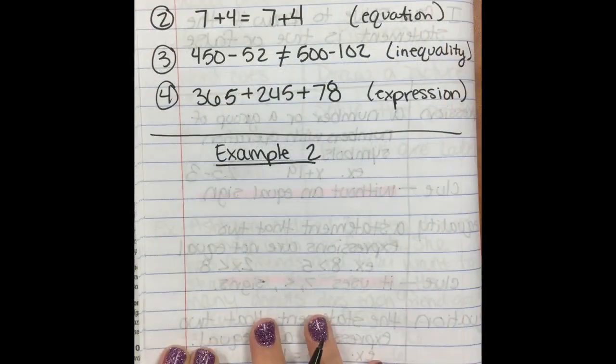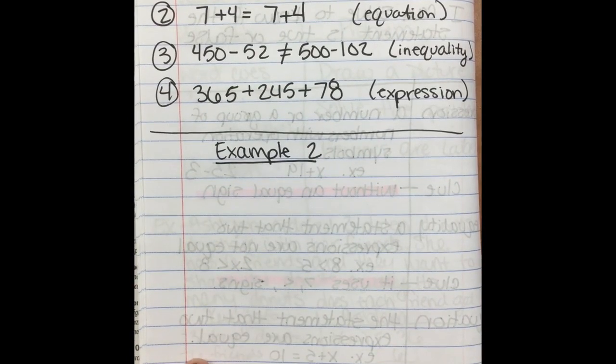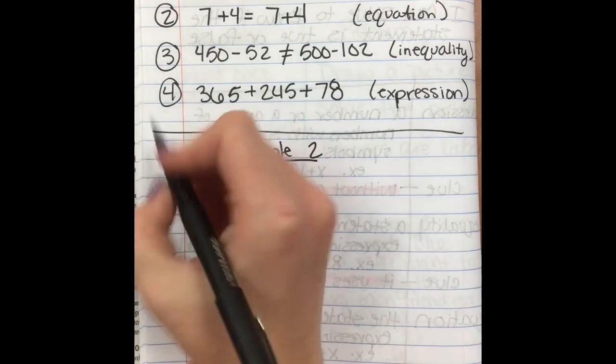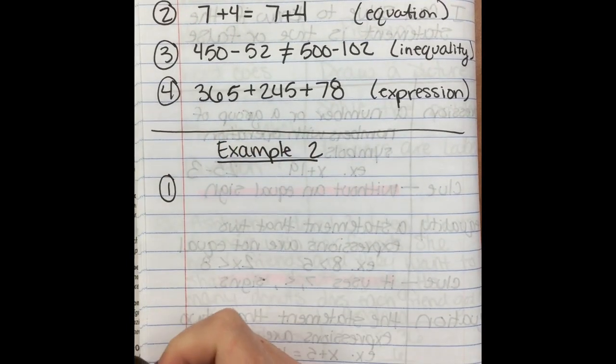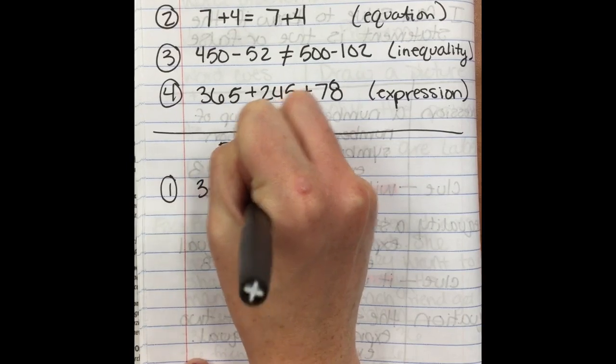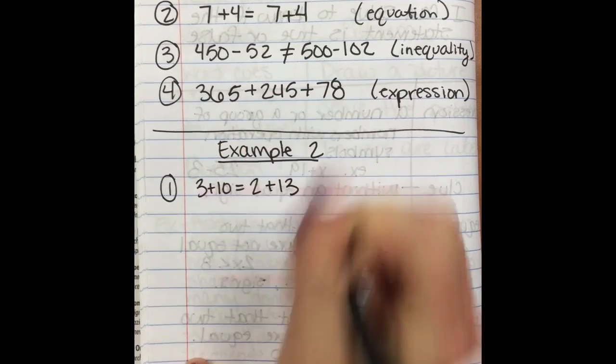We're going to take a couple looks at more examples because now we have to look at our objective number 2, which is I can solve to know if they're true or false. So our example 1 is 3 plus 10 equals 2 plus 13.